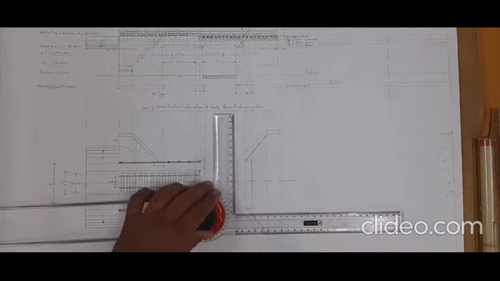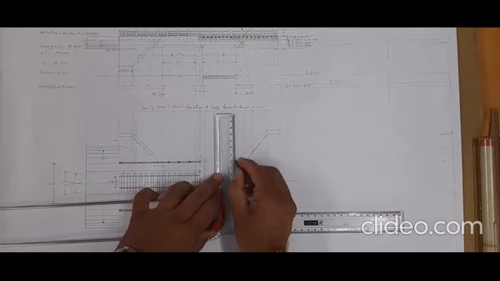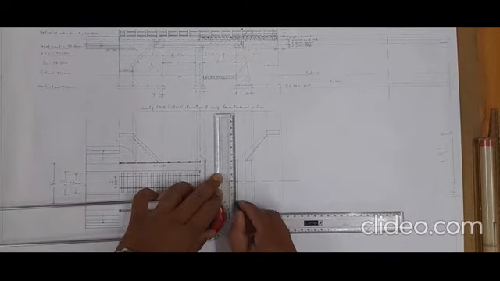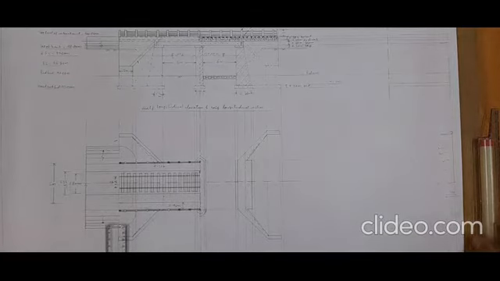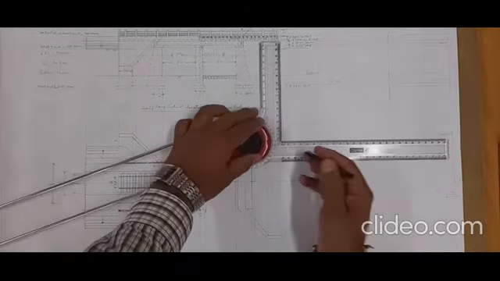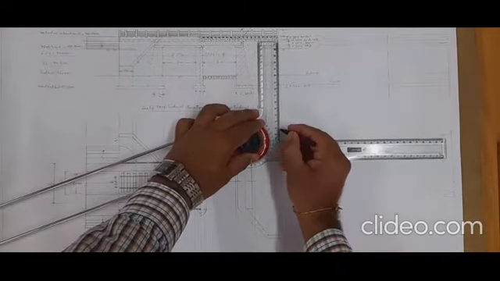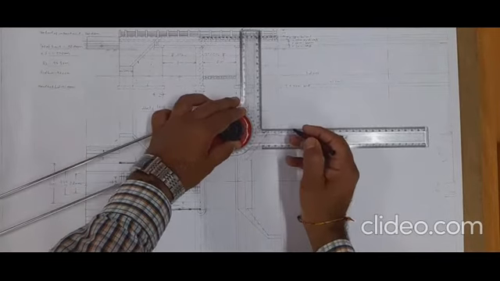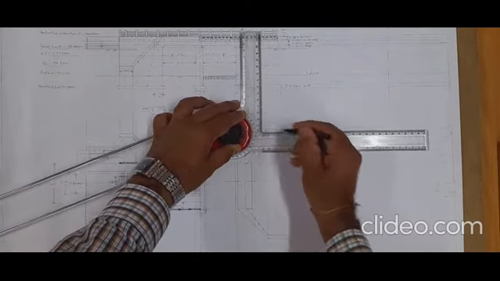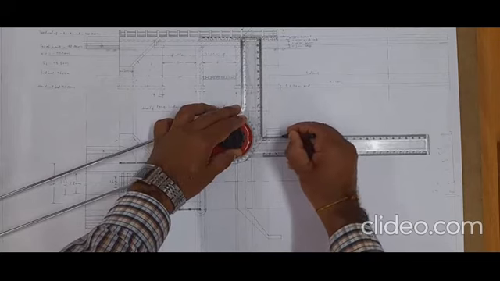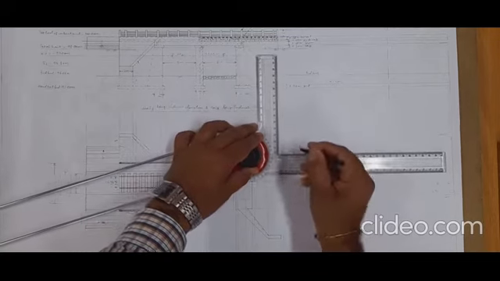Now we can draw the concrete offsets here. Concrete offset. Similarly here the same 0.25 on the top, 0.25 on the bottom.